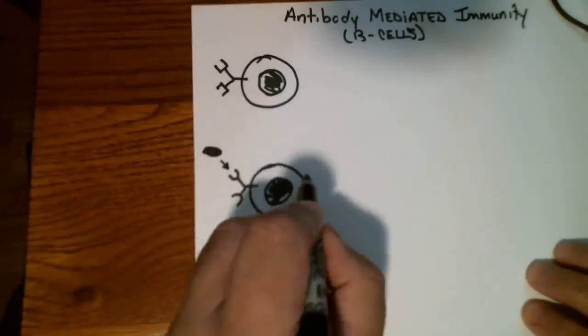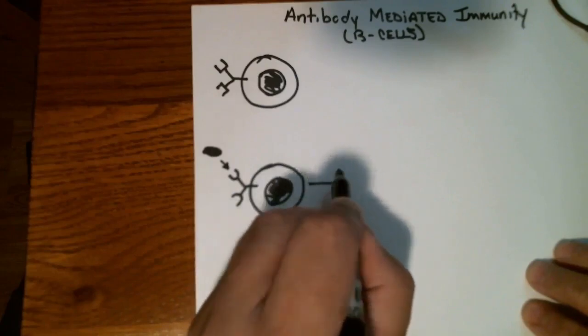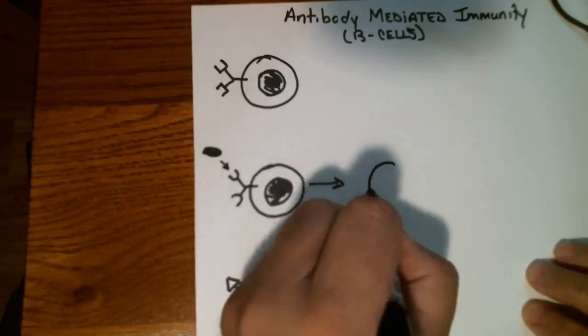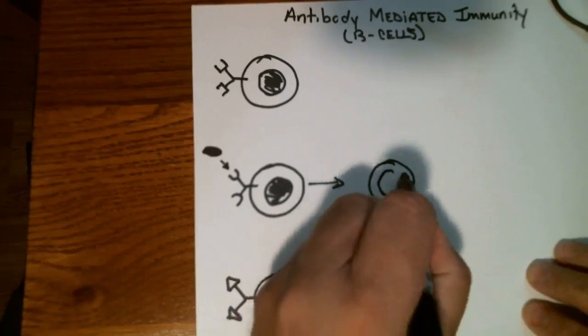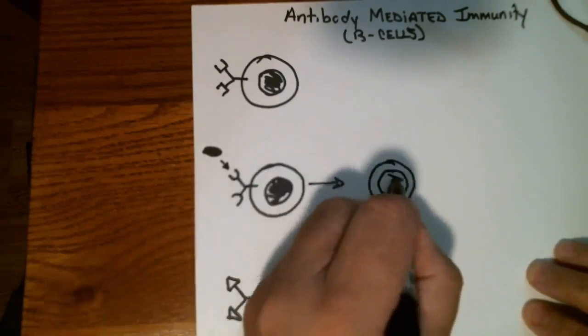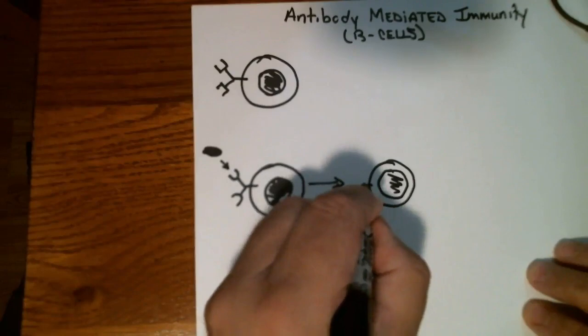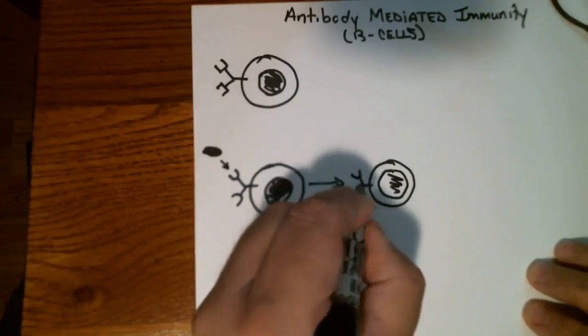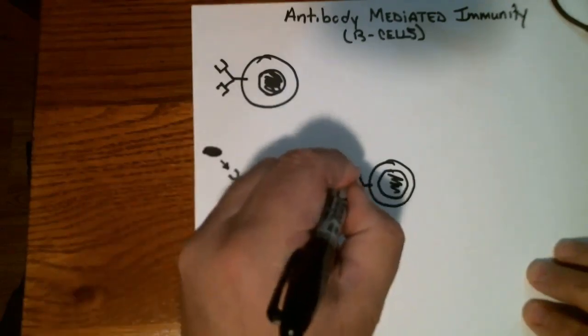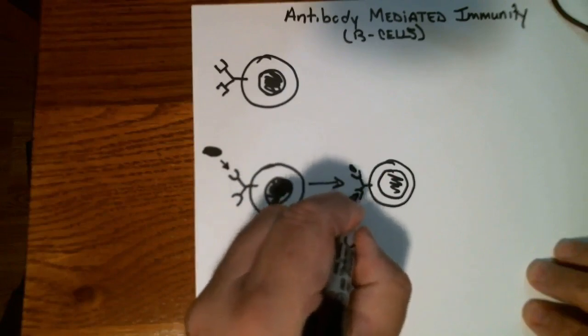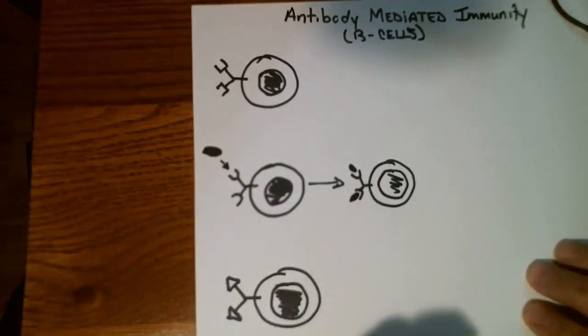Okay, so now once that happens, let's draw it over here. So here's our correct B cell with the right antibody on its surface. Here it is. And there's the receptor. Now the antigen is going to bind to the receptor of that B cell.